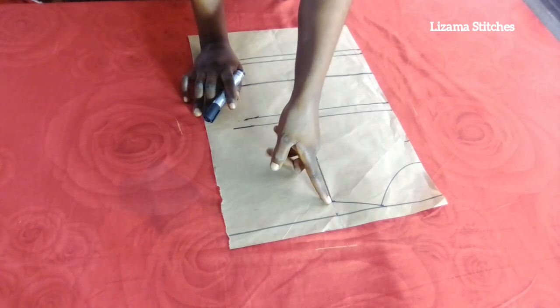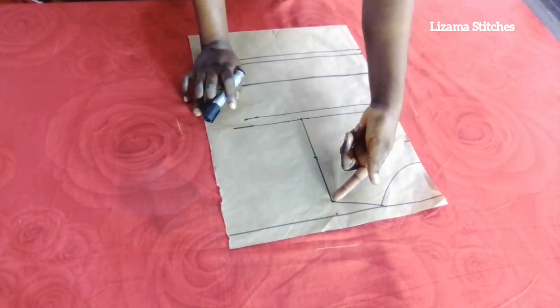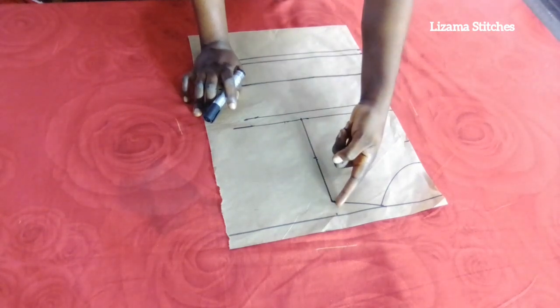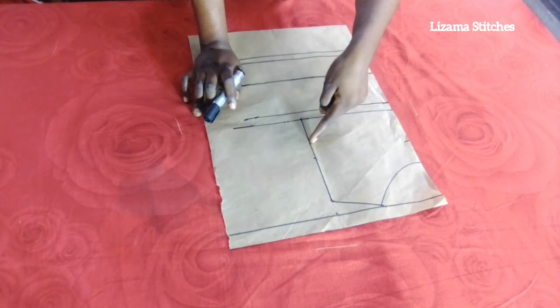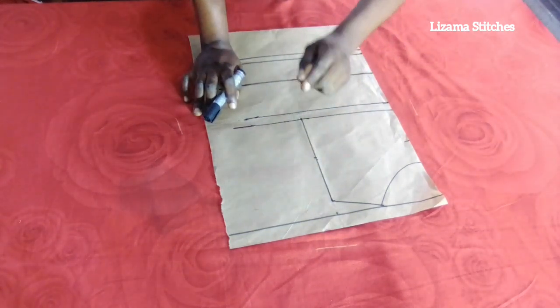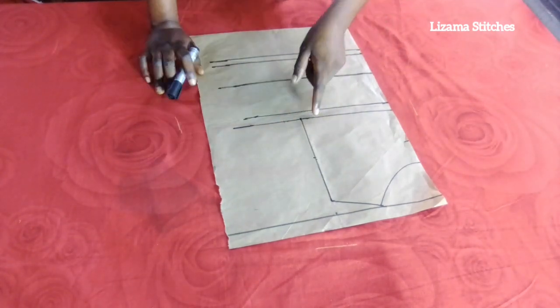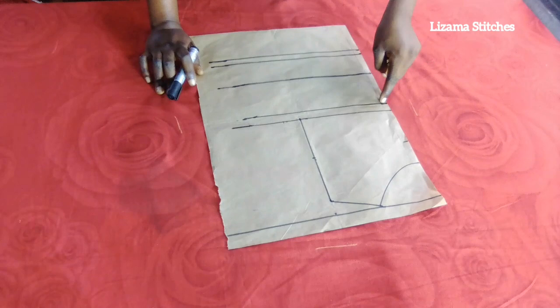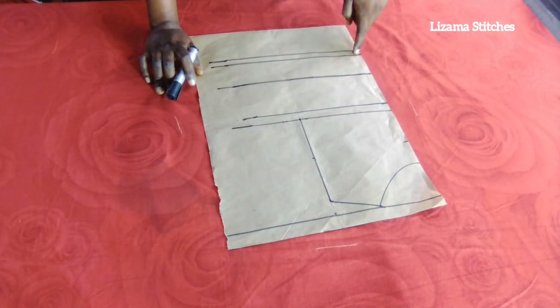Now from my shoulder slant I had to impute my armhole measurement. Now this is my armhole line. The armhole measurement I'm working with is 14 inches. 14 divided by 2 gives you 7 inches. So what I have here is 7 inches. This line is 7 inches. Now this is my chest line. This is the bust line. This is the under bust line, and this is the waistline, and this is the seam allowance. I have half inch seam allowance here.